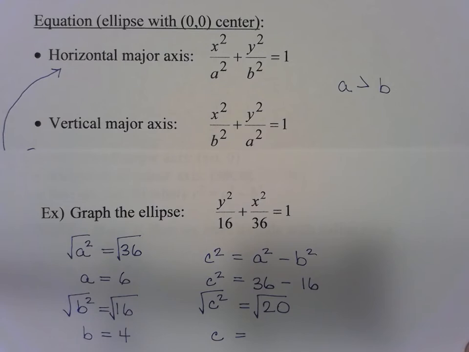I don't have that written here, so let me calculate that because we're going to need to plot it. So we'll put square root of 20 into our calculator. I'm not seeing it. Oh, here we go. Square root of 20. Sorry.